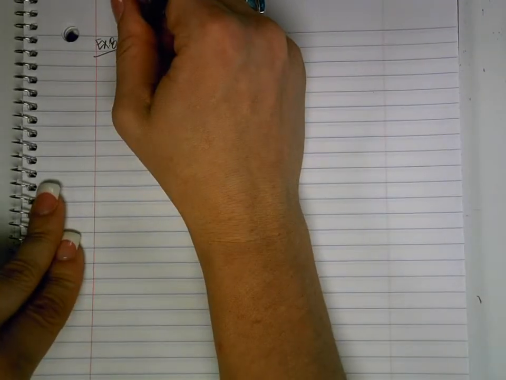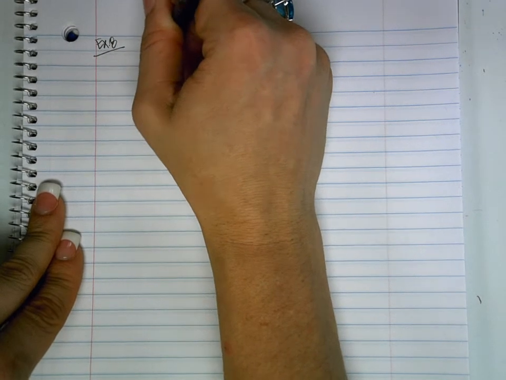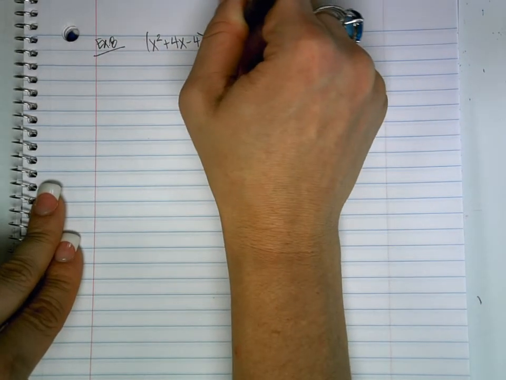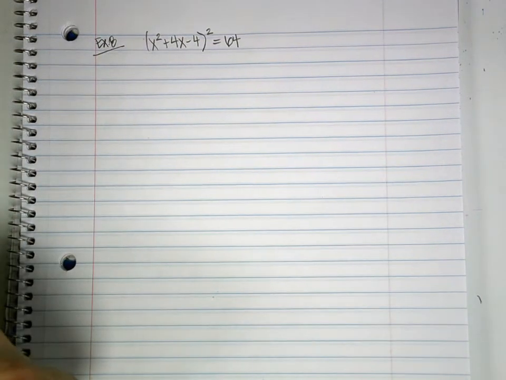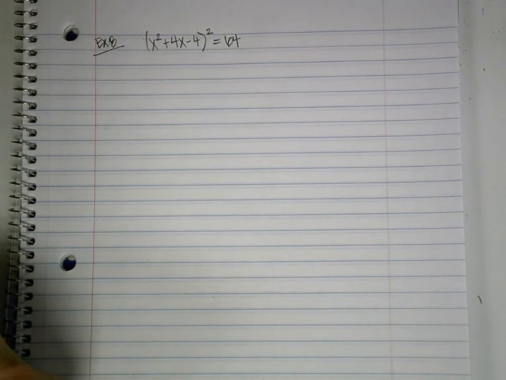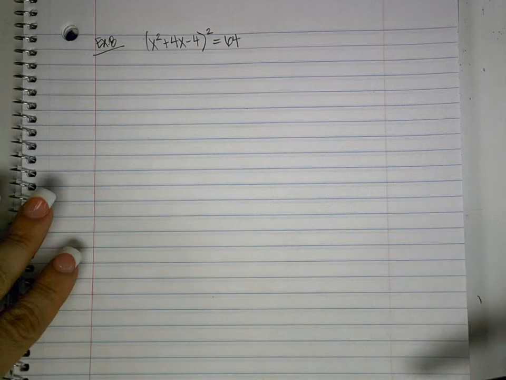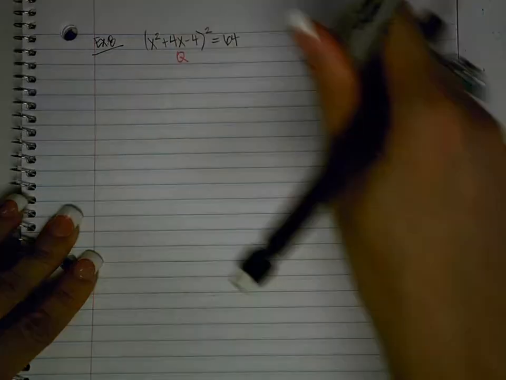Okay, for number 8, I want you to solve x squared plus 4x minus 4 quantity squared equals 64. What's my first step? Aaron, what's my first step? Put in the quantity. Okay.